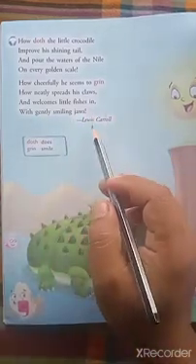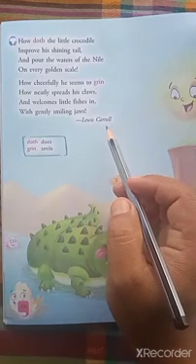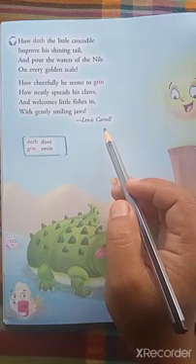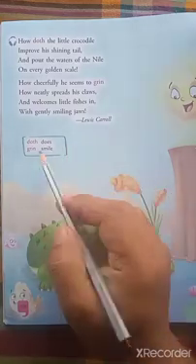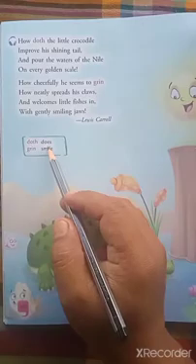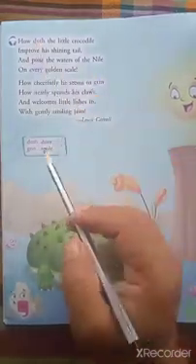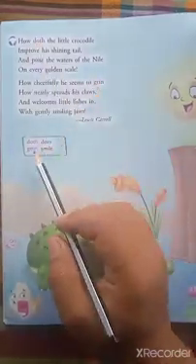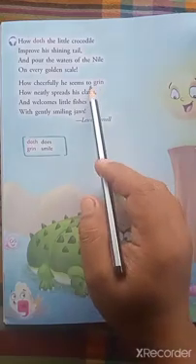Written by Lewis Carroll. So before explaining the poem, now let's see some word meanings. Doth. Say here, doth. Doth means does. That means how does. Then grin. Grin means smile. To grin means to smile.